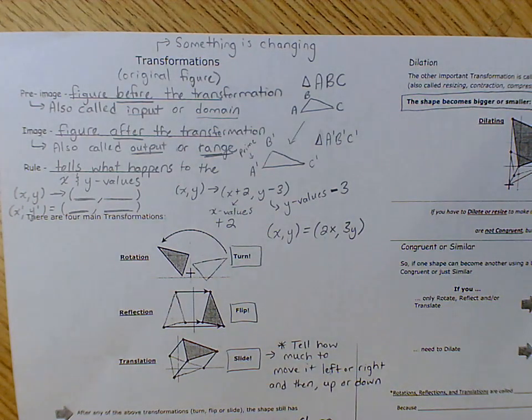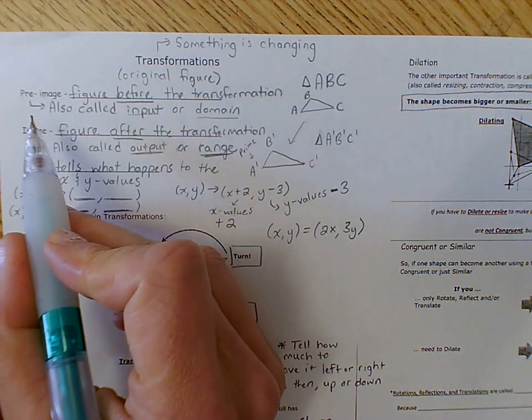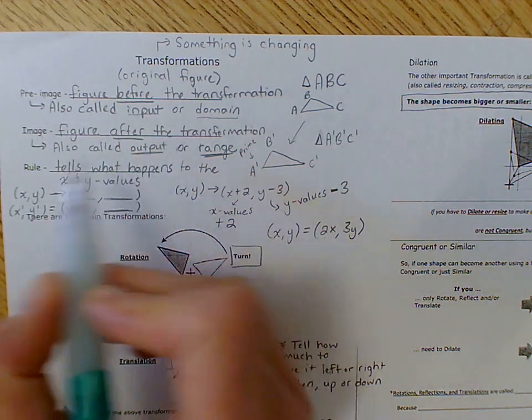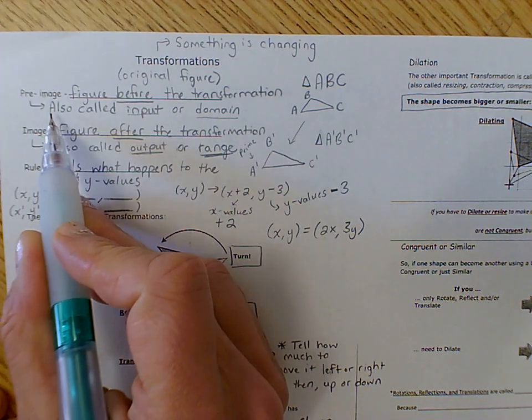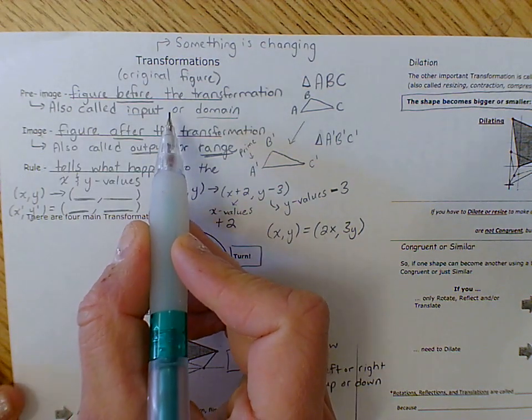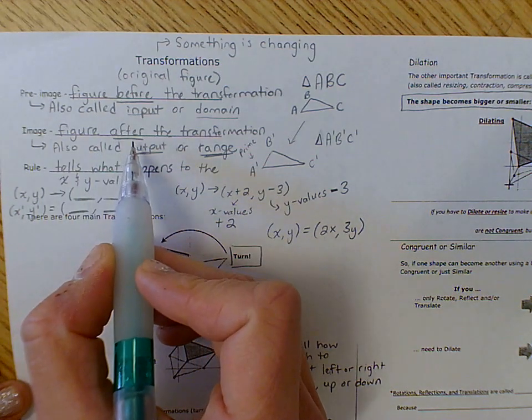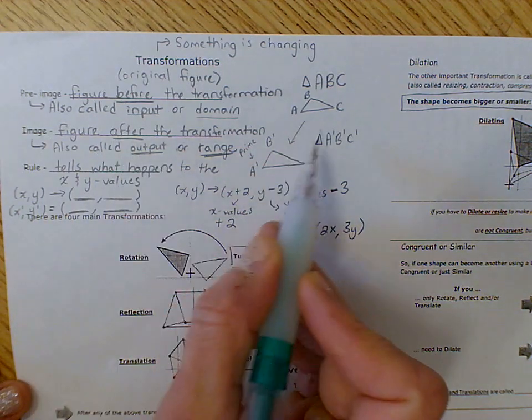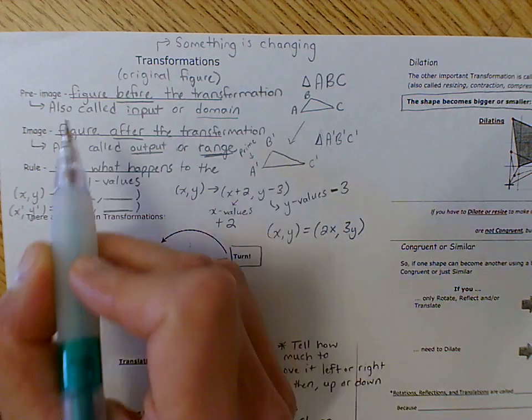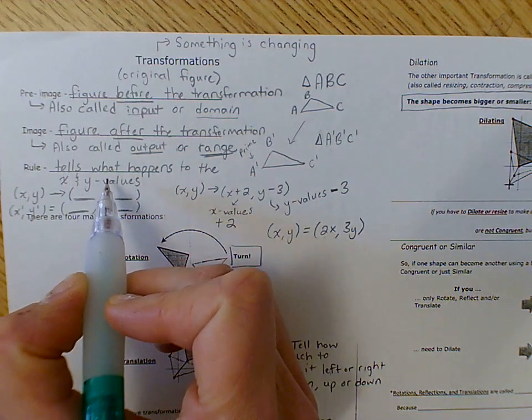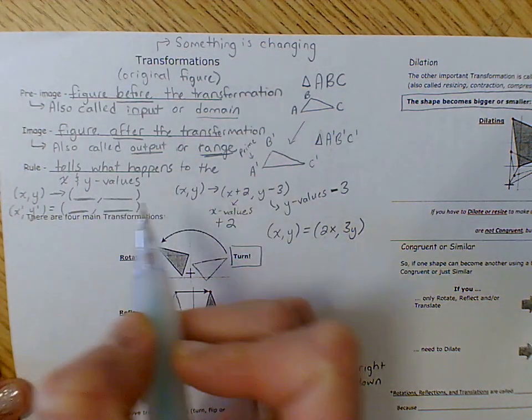So yesterday we were talking about transformations, and we started out talking about the different vocabulary words that we have with transformations. So remember, pre-image is the figure before you transform the figure. Image is the figure after you have done the transformation. And remember, they label it in different ways. And then the rule is going to tell you specifically what happens to the X and Y values.